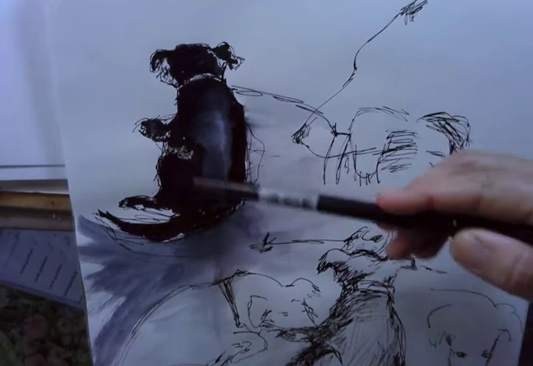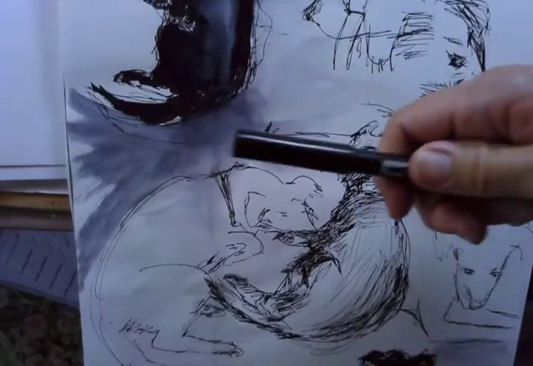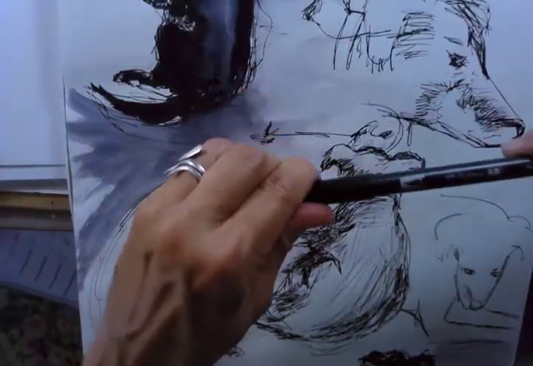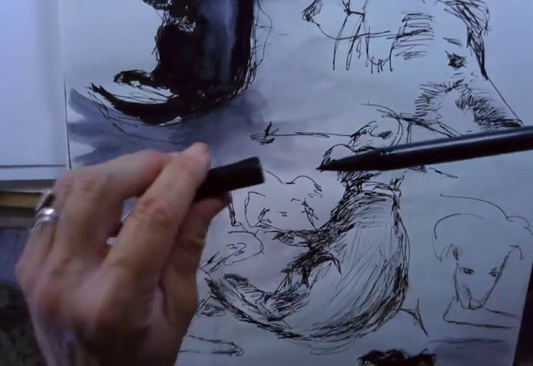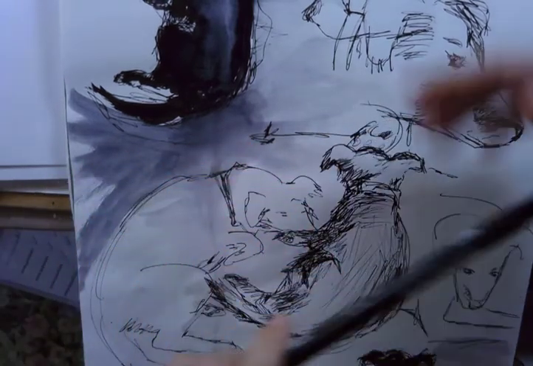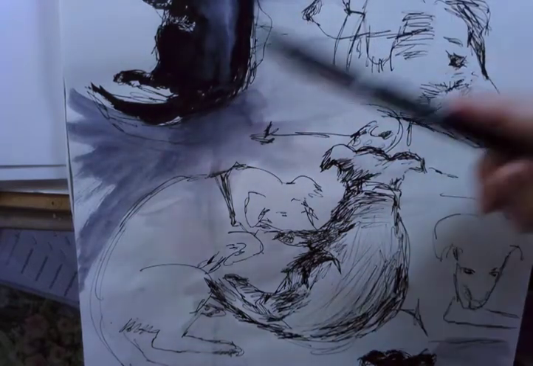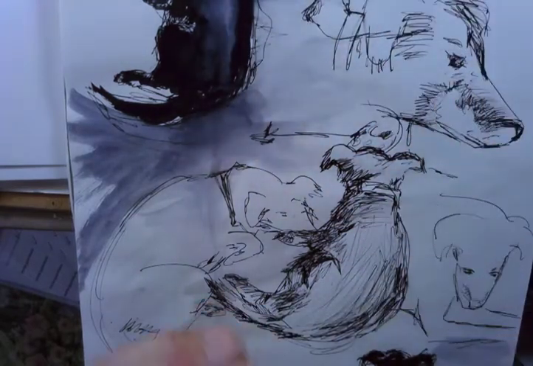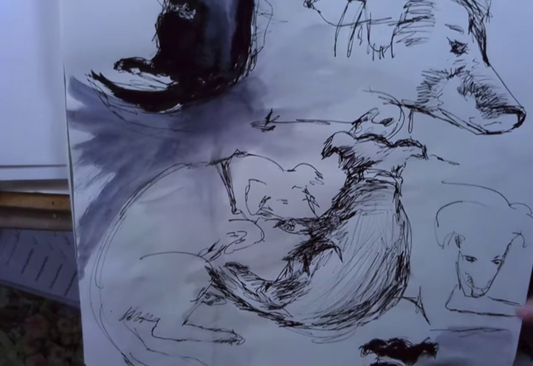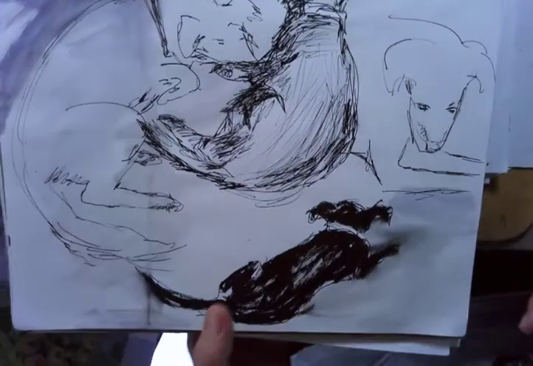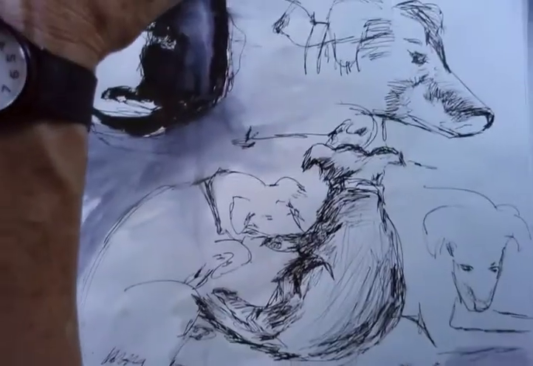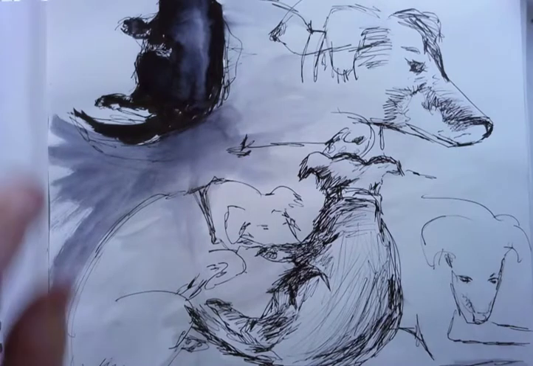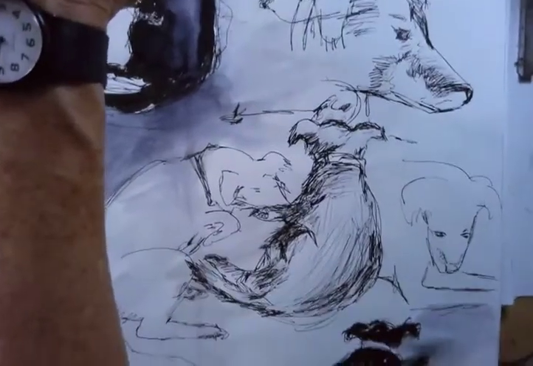But then I would use the calligraphic end, the brush tip of the Tombow, and just go over it, moving side to side, and then add water, and it'll dissolve. I'll try to demonstrate that this morning. But the Tombows are good for travel because they are water soluble.